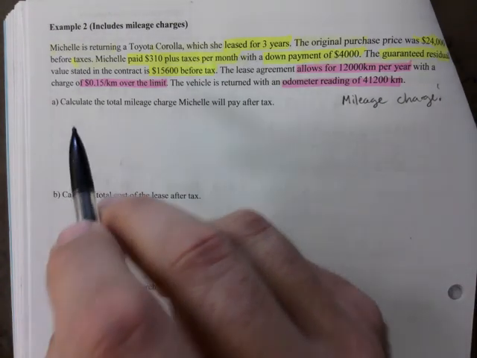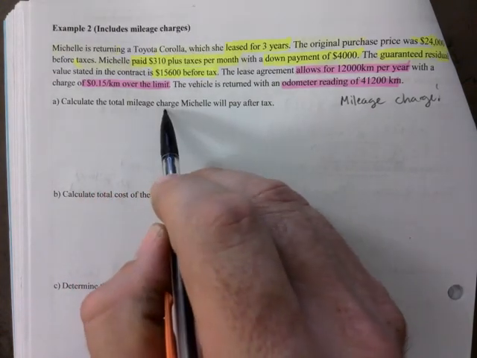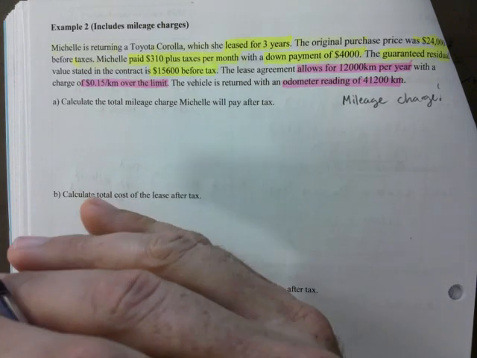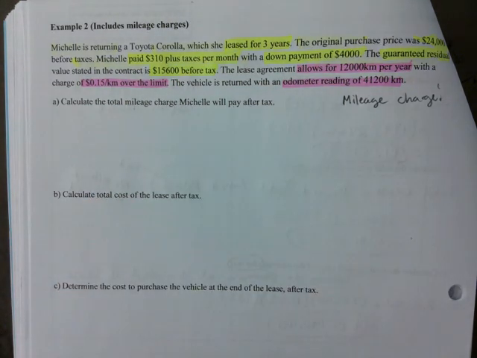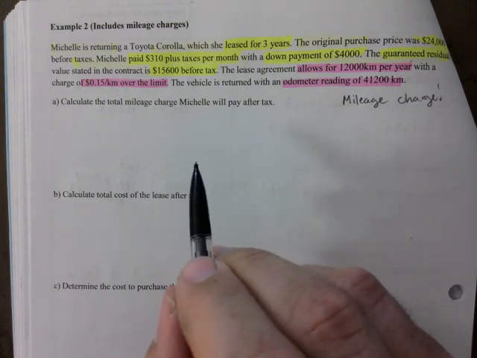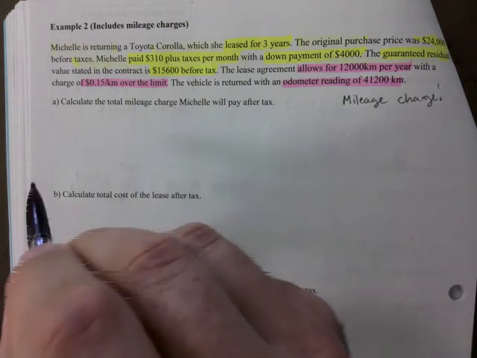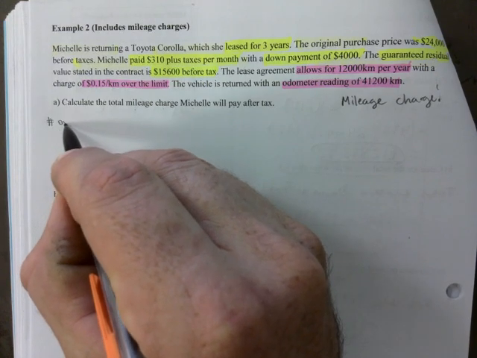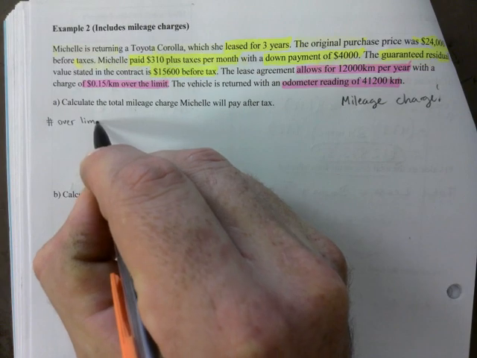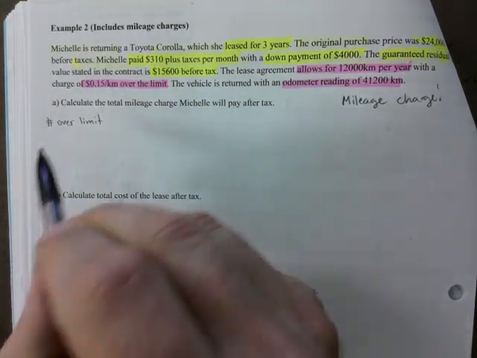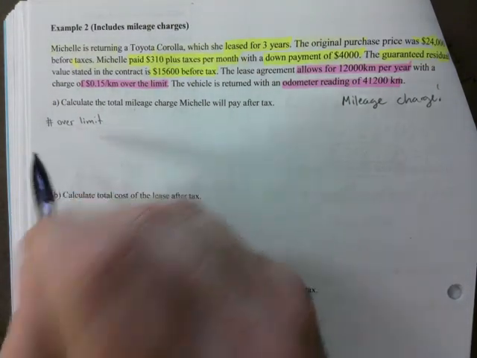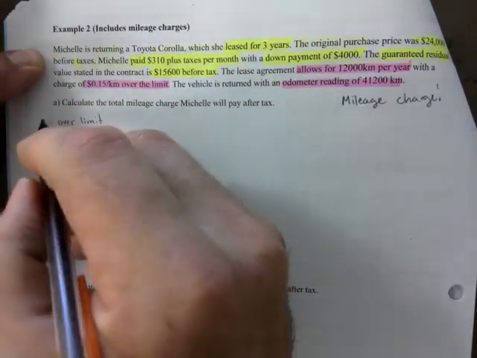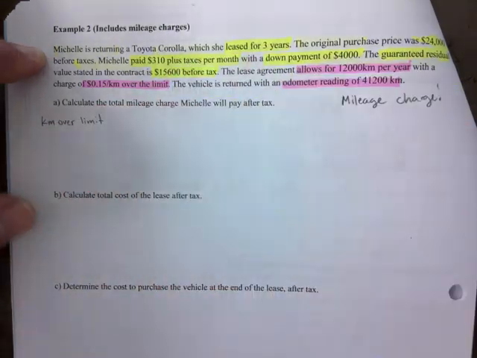All right. Calculate the total mileage charge Michelle will pay after tax. So the lease is over. She's probably on her way to the dealership, and it's like, how much am I going to have to pay for mileage? Well, let's figure that out. You have to determine the kilometers over limit first. It's not number, just kilometers. Kilometers over limit.